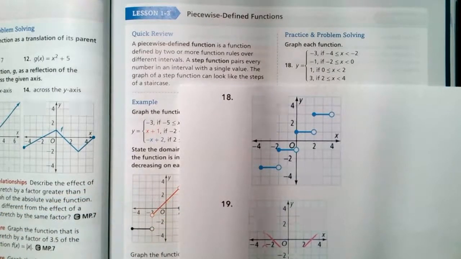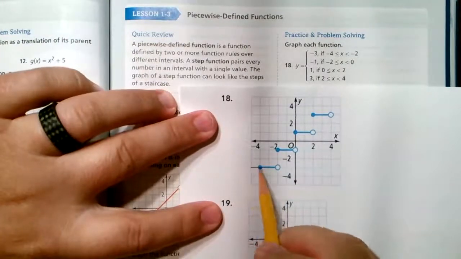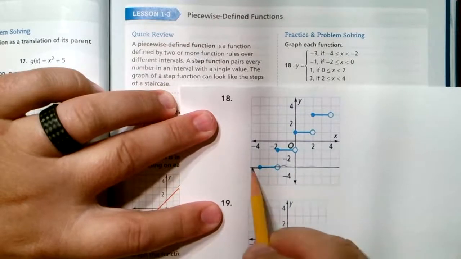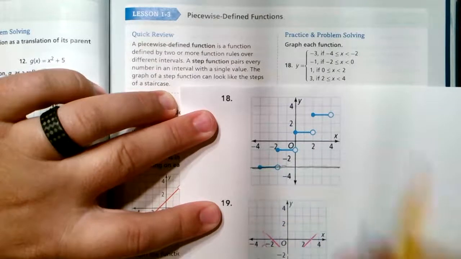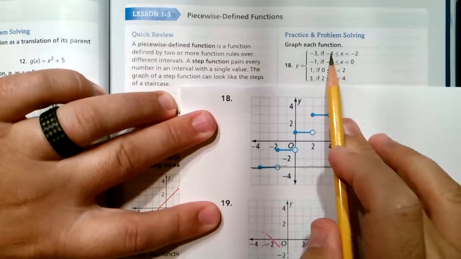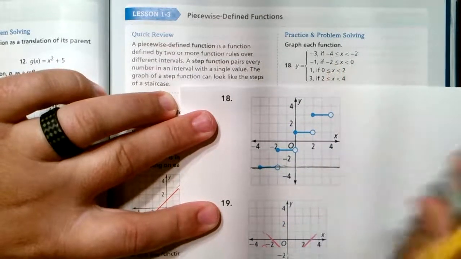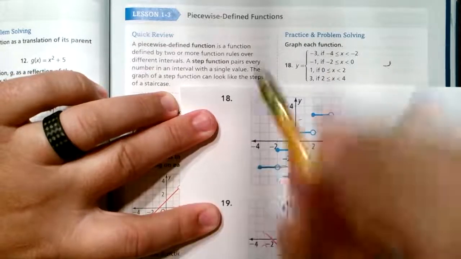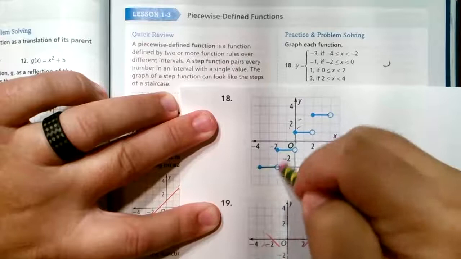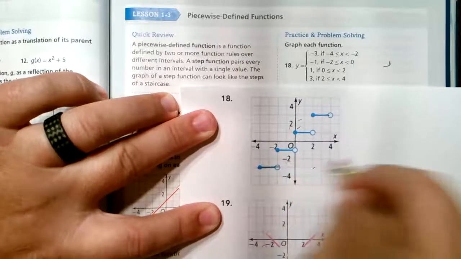So at -4, I want to make a closed circle. And then at -2, I want to make an open circle because it's strictly less than. So what I would do if this was me making this on a graph, I would sketch that line, y equals -3, just like that.